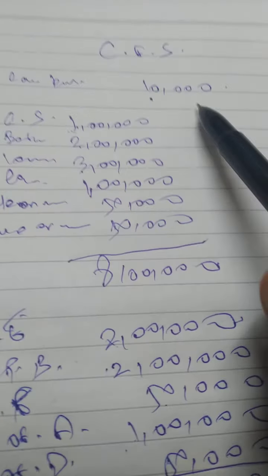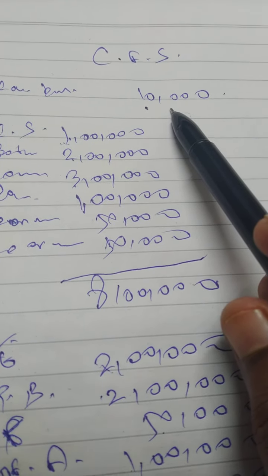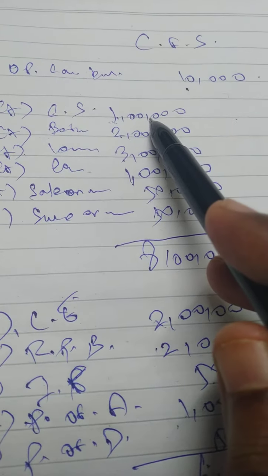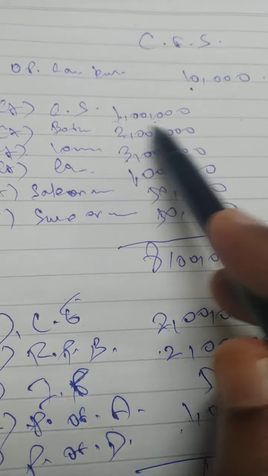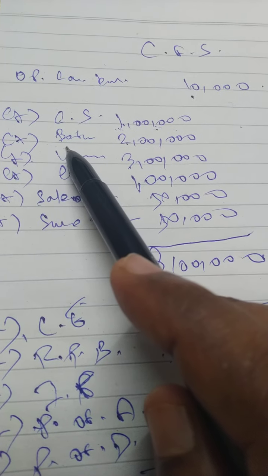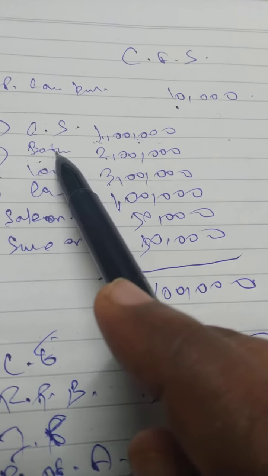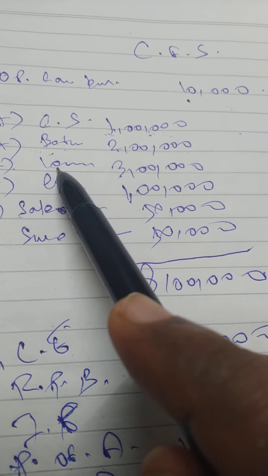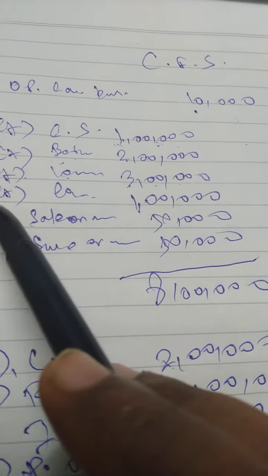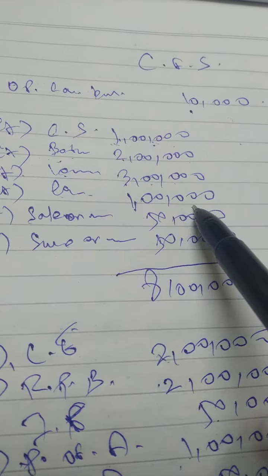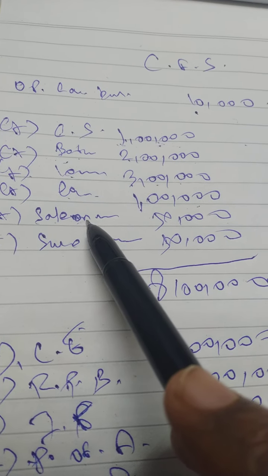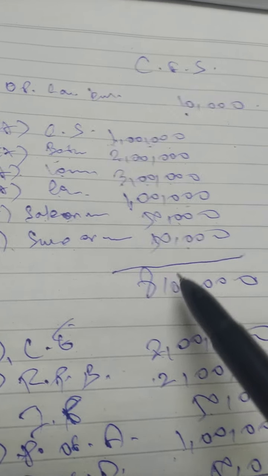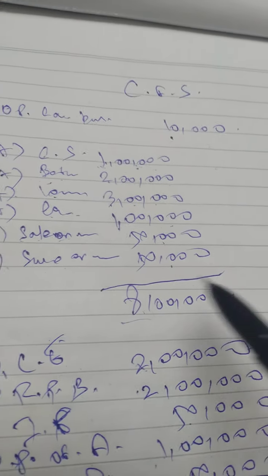So the opening cash balance, from the previous year's balance sheet, is 10,000. In the present year I made cash sales, so it is an inflow of 1 lakh. I made borrowings, so I got 2 lakh. I received loans, so I got 3 lakhs. I issued equity shares, I got 1 lakh. I made a sale of asset, I got 50,000. I made a sale of investment, I got 50,000. So total inflow is 8 lakh.